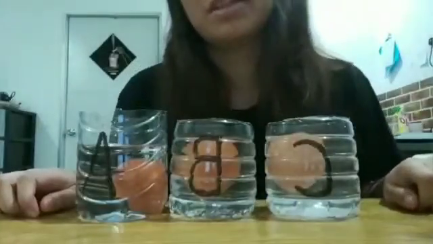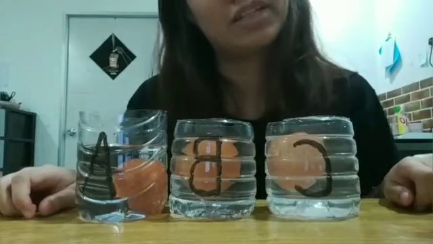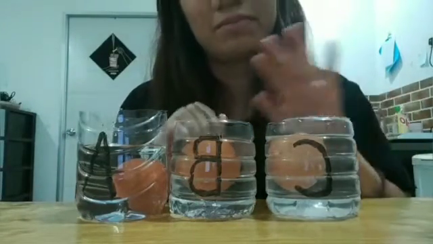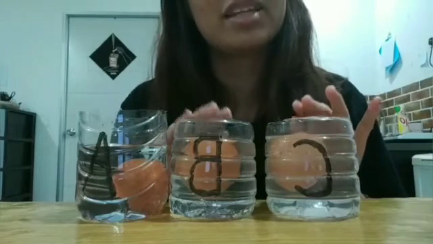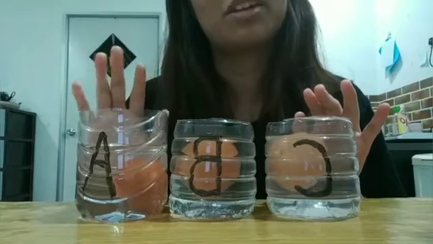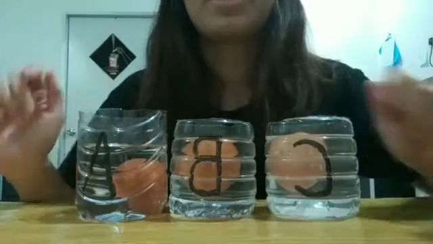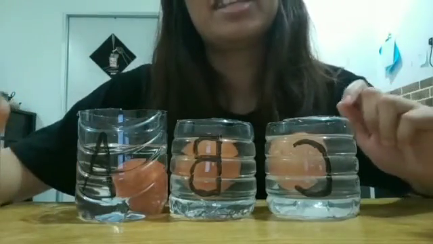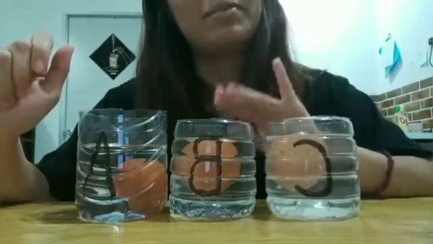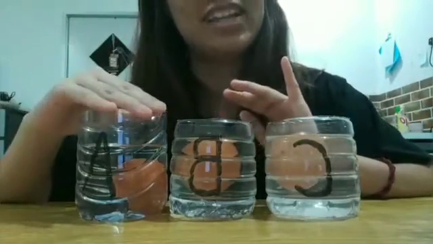This all happens because when salt is added into water, the density of the liquid increases. Salt has been added into cups B and C with 3 and 6 tablespoons respectively, while salt is not present in cup A. This means that the density in all 3 of the cups is different, in which cup C is more dense than cup B, while cup A is the least dense.